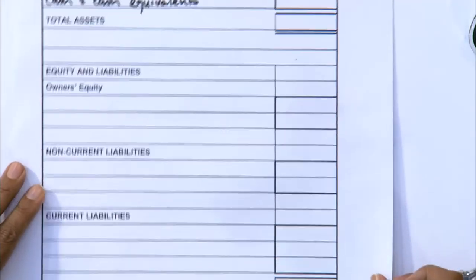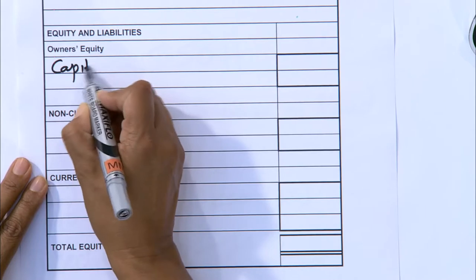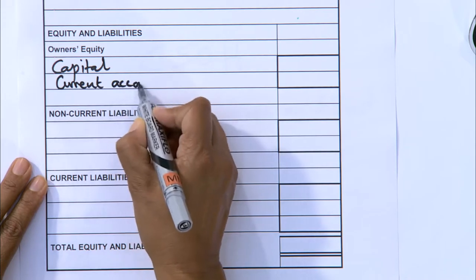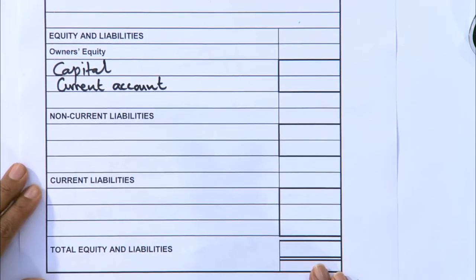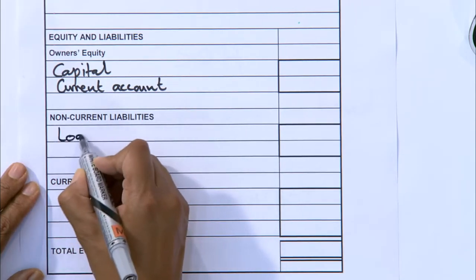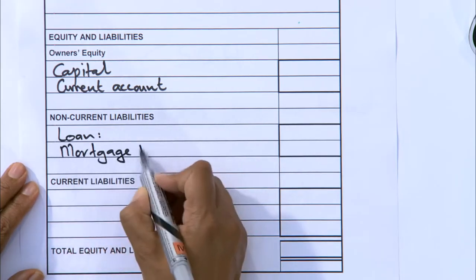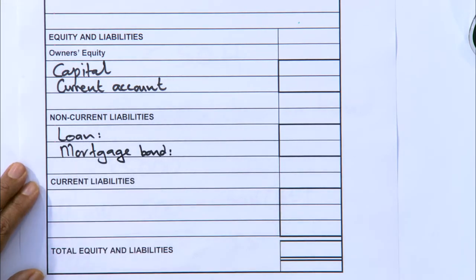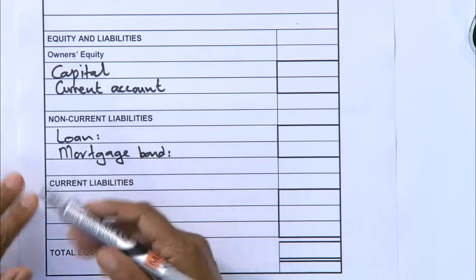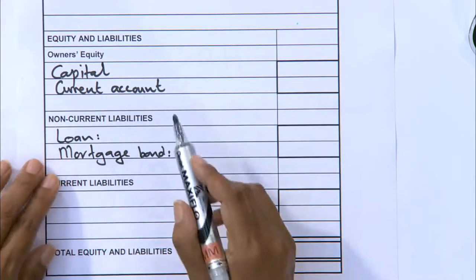Right. Now, let's look at our equity. Only two equities. It is capital, and current account. Capital and current account. Those are my two equity accounts. Non-current liabilities will be loan. And I might have a mortgage bond. What's the difference between a loan and a mortgage bond? A loan is from a financial institution to buy all sorts of things like assets. You can buy assets with loans, equipment and those sorts of things. A mortgage bond is to buy property.